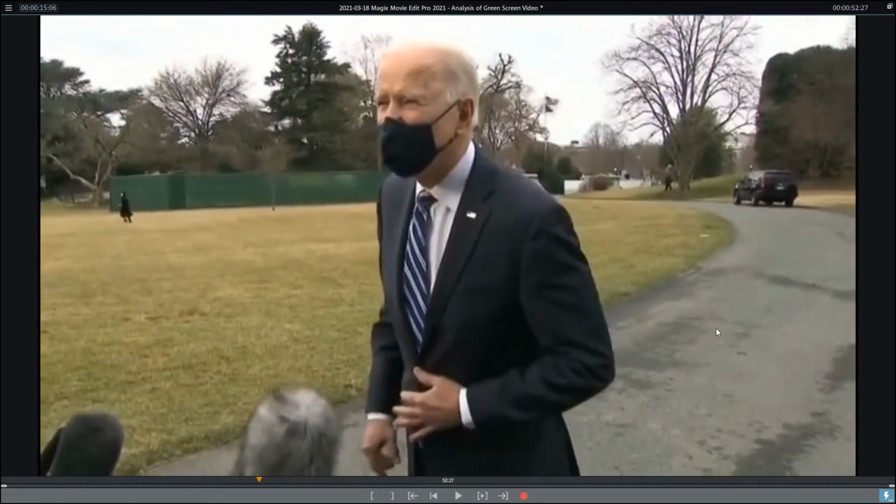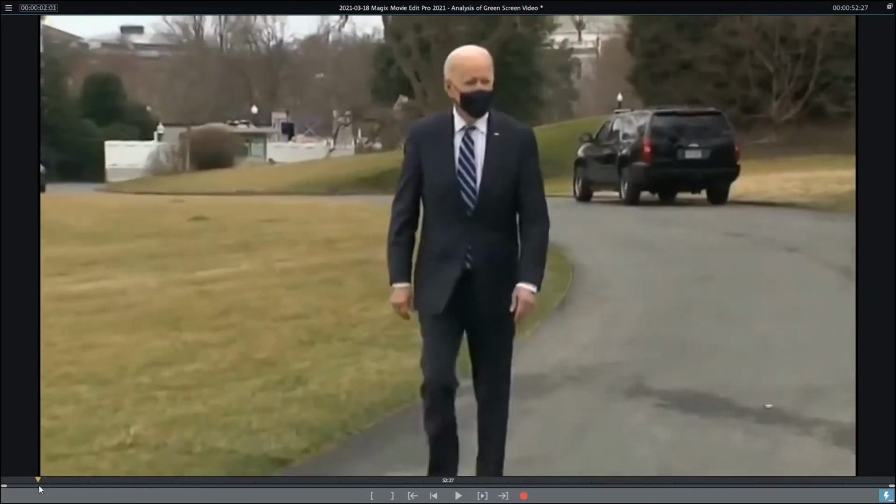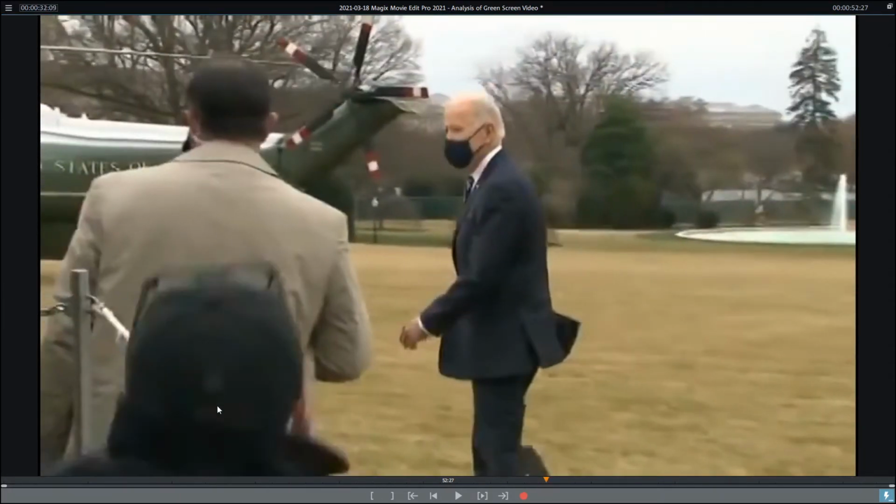You got the background video layer, you've got the subject layer, and then you've even got another layer for the journalists or reporters, which are in this little rope section. So we might have 2 different green screened videos playing over the top of the original layer.